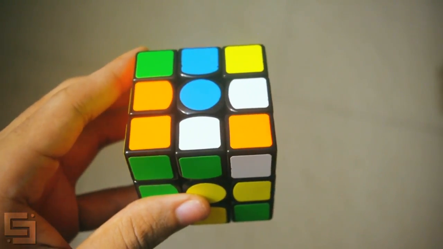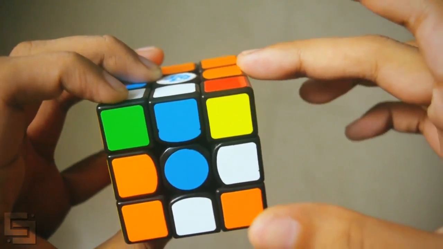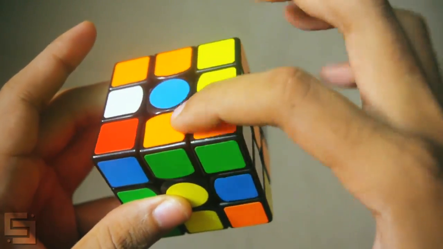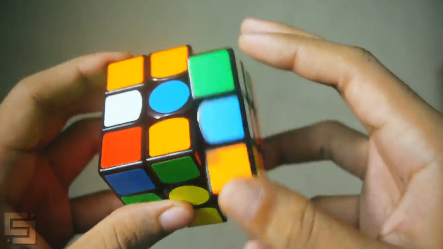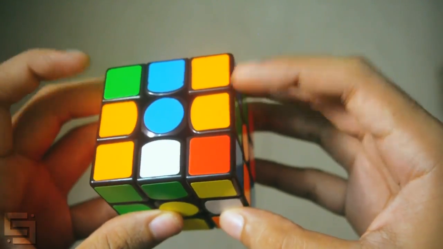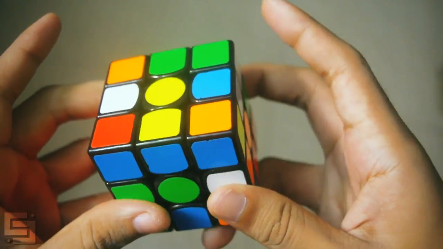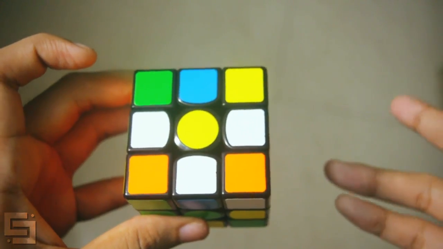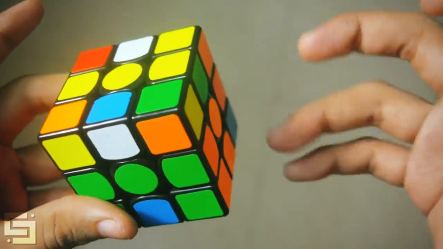And while you're solving the first block, you should be looking ahead to your next pieces, which were these two in here. And a cool thing here is that instead of pairing up like this and then inserting, you can also from this angle do R prime, U, M prime, U, R prime, and your pair is solved. And this, in my opinion, is much easier to do than doing that.